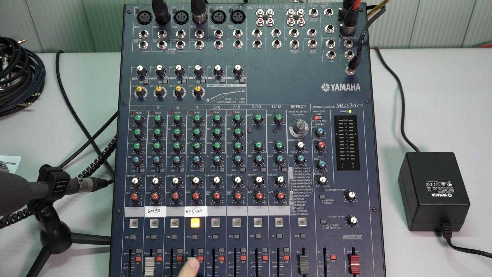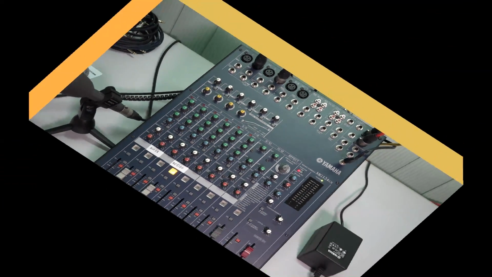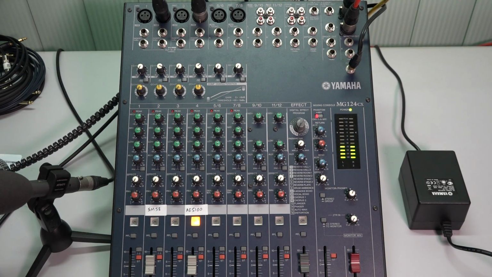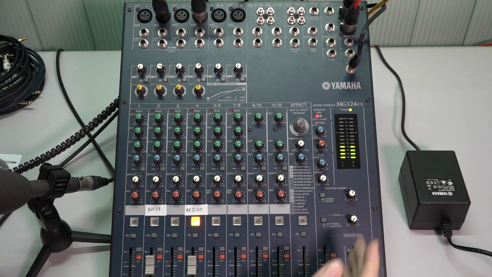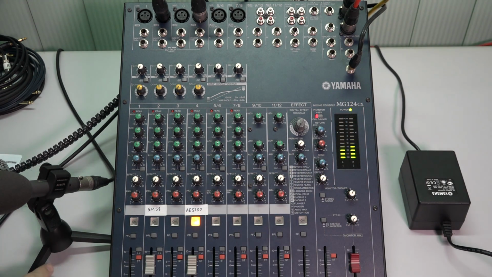Okay, enough of the effects. Let's move on to talk about the groups and the rest of the master section. All right, so we've covered the effects, internal effects unit. Now let's cover this section here.